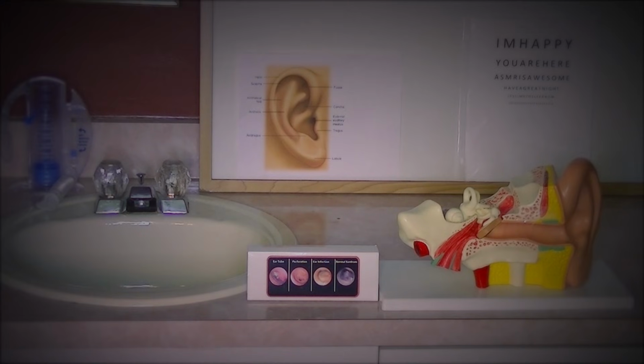Checking for tenderness. Swelling. Nodules. And firmness. Okay.